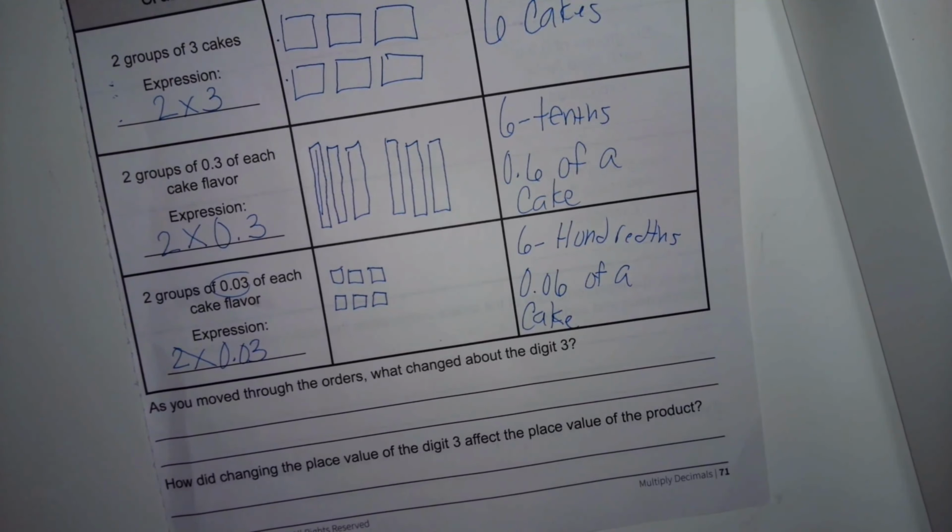Okay? How did changing the place value of the digit 3 affect the place value of the product? So how did changing where I had that digit 3 affect the value? Okay, so the digit in my answer, that's my product, also moved one place value to the right.